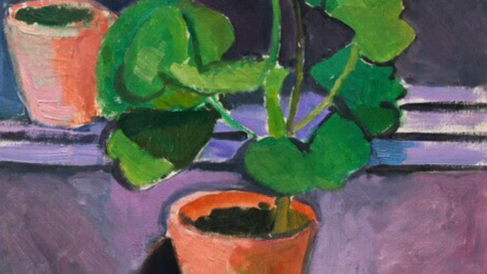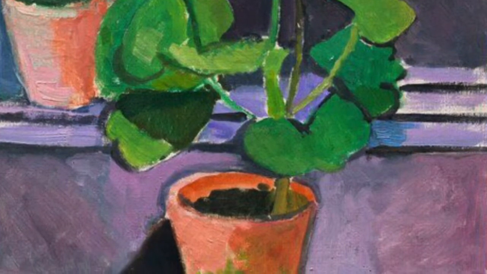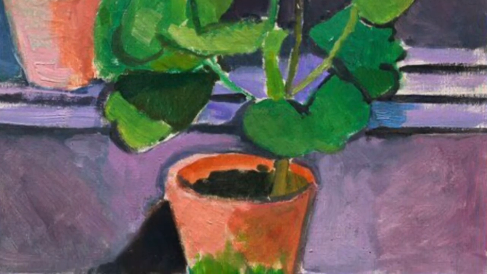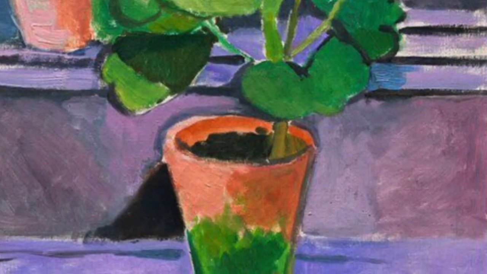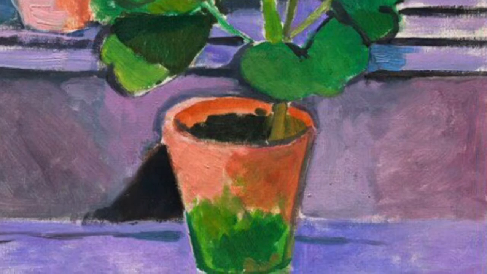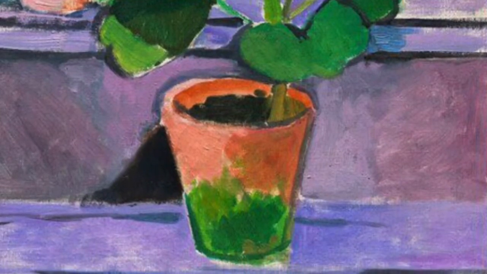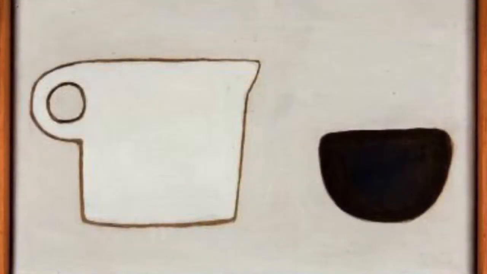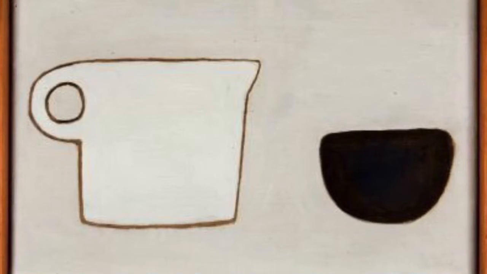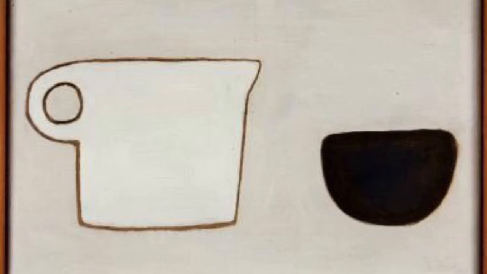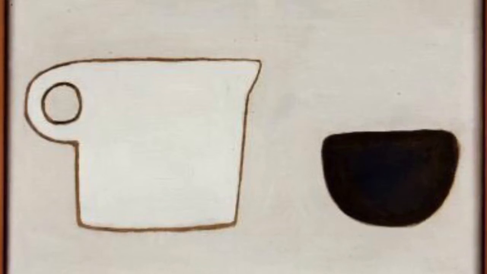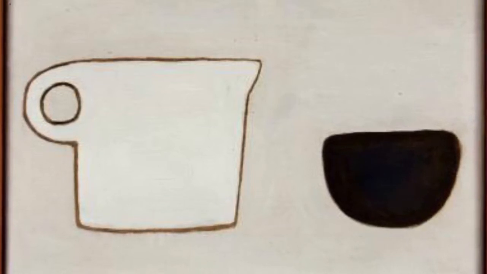He uses this to place the geraniums within the context of a hothouse, or maybe next to the garden shed. This is a painting by the English artist William Scott, called Poem for a Jug, painted in 1980.